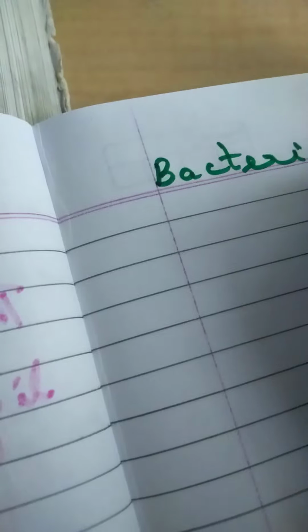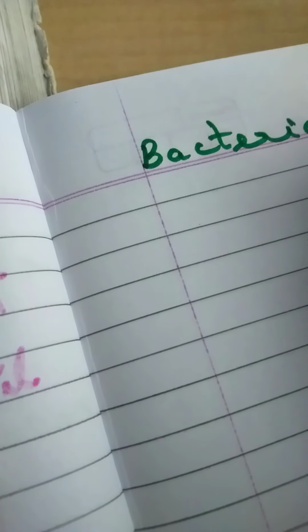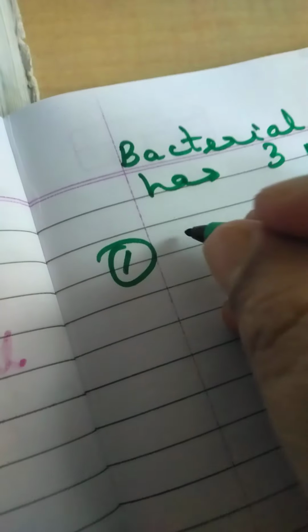Now, the bacterial flagellum has following three parts. The first one is the filament.